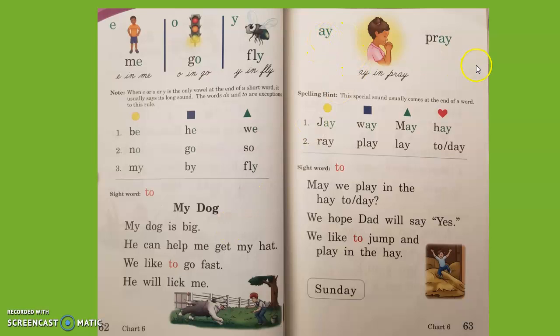A in pray. Pray. Pray es orar. Miren ustedes. A in pray. This special sound usually comes at the end of a word. Este sonido especial normalmente nosotros lo vamos a encontrar al final de la palabra. Miren. Look.